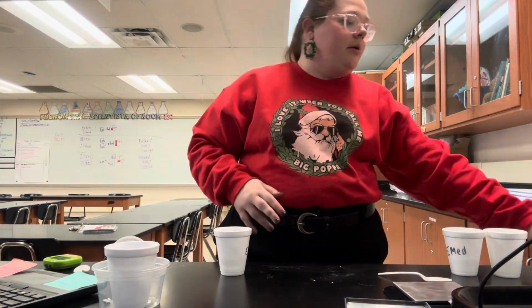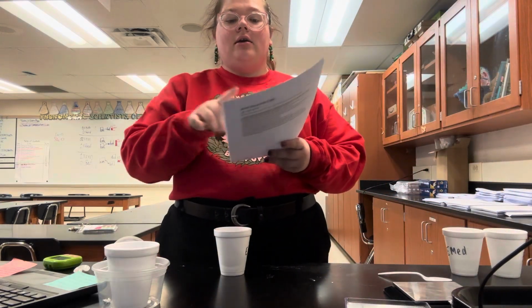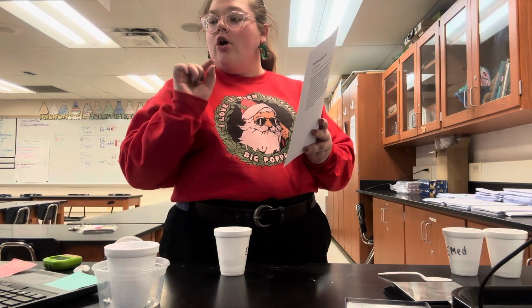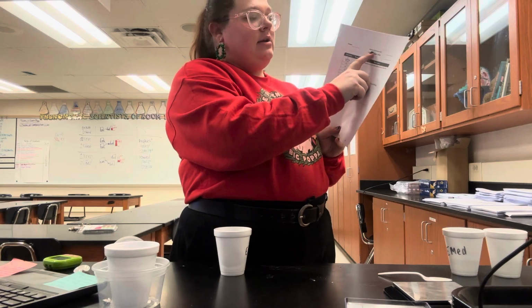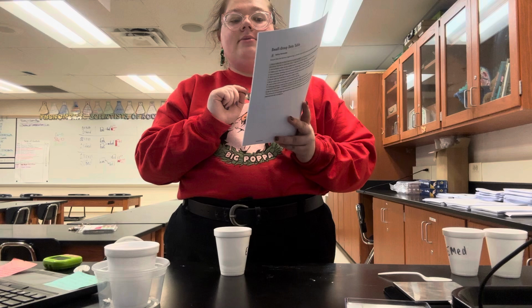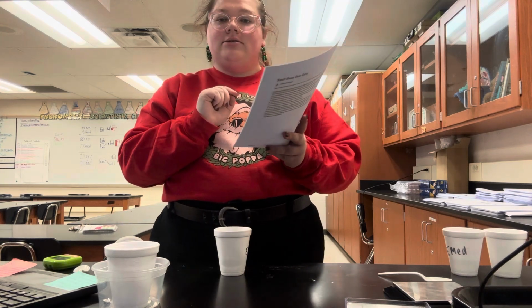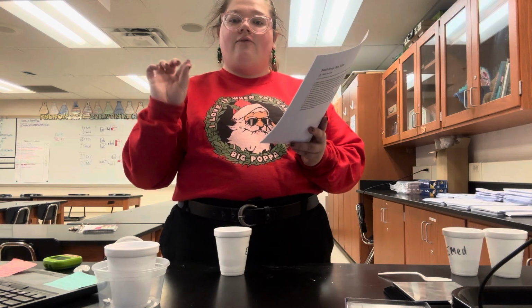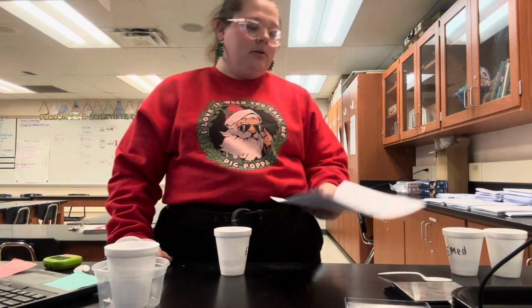For your measurements, you are going to be having 0.1 grams of aluminum. So you're going to put that next to grams of aluminum, 0.1 grams. And for grams of copper sulfate, you are going to have 5.9. So it all totals 6 grams, but you will have 5.9 grams of copper sulfate.